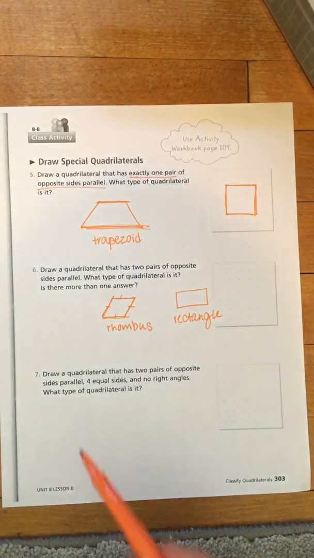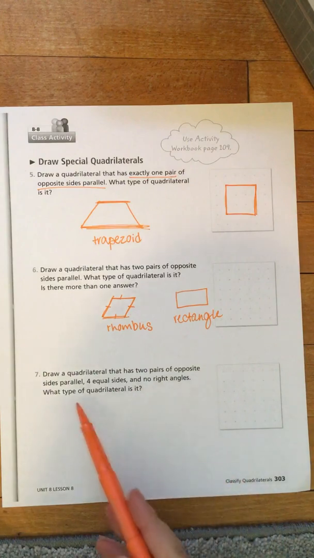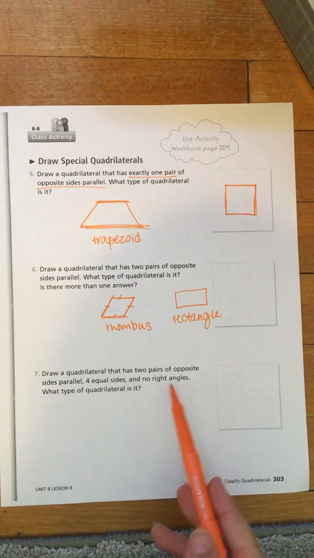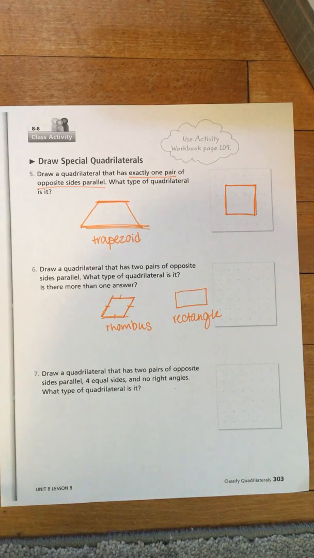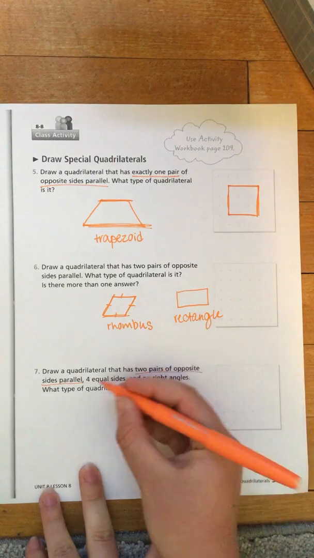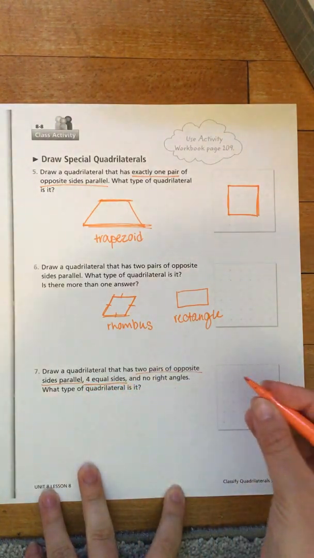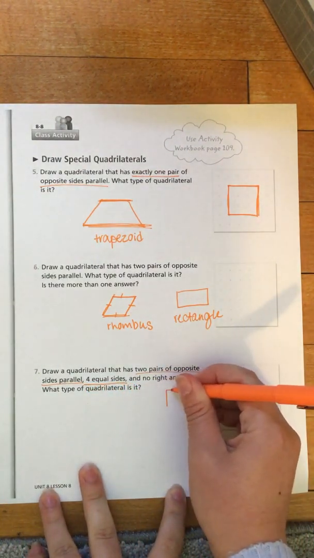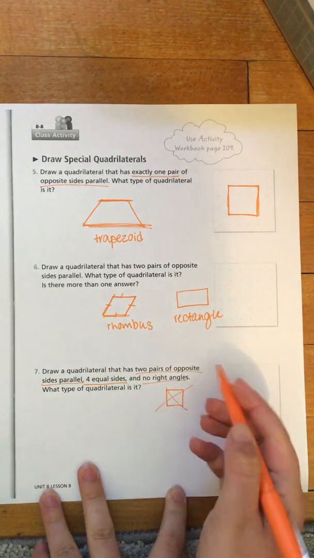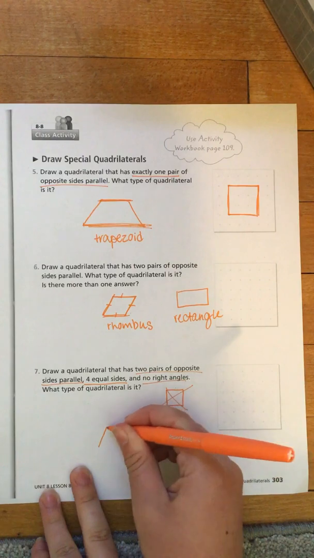Ooh, this is specific. Draw a quadrilateral that has two pairs of opposite sides parallel, four equal sides, and no right angles. What type of quadrilateral is it? Well, when I heard two pairs of opposite sides parallel and four equal sides, I immediately thought of a square. But then it told me it needed no right angles, so I know that's not going to work. It's actually going to be a rhombus.